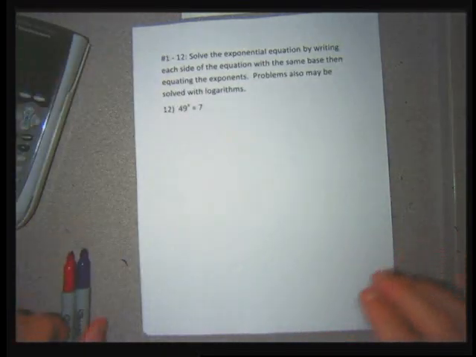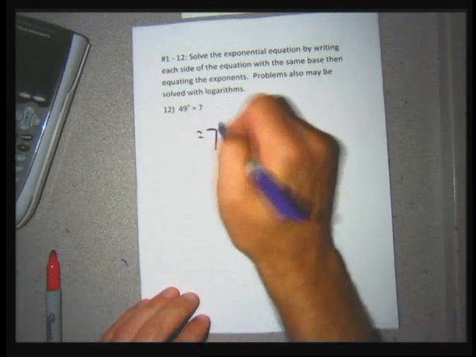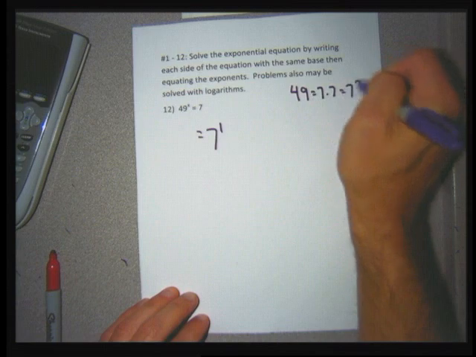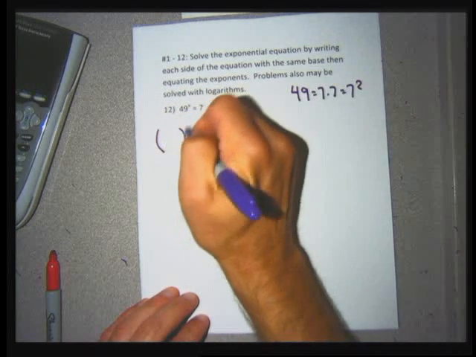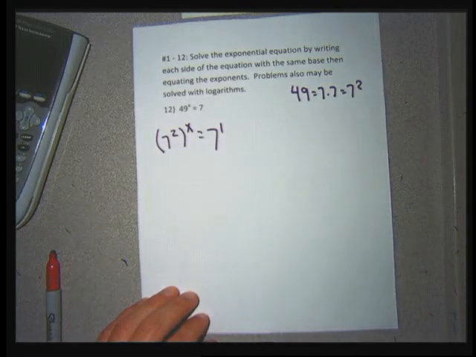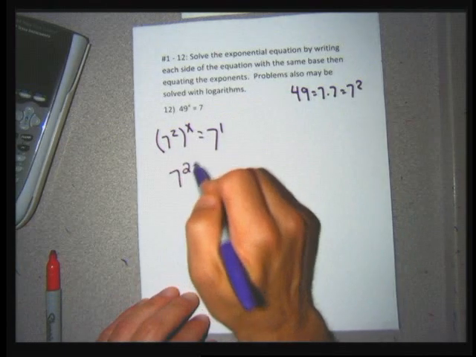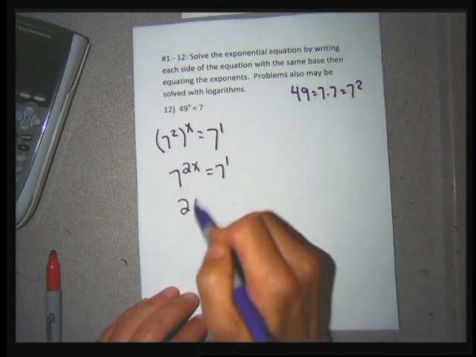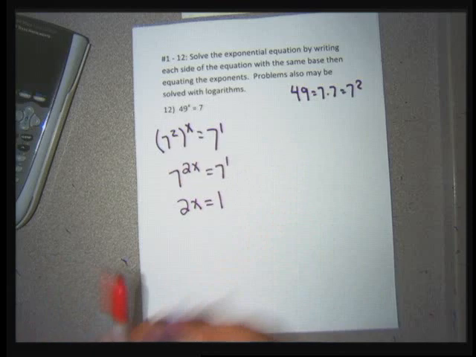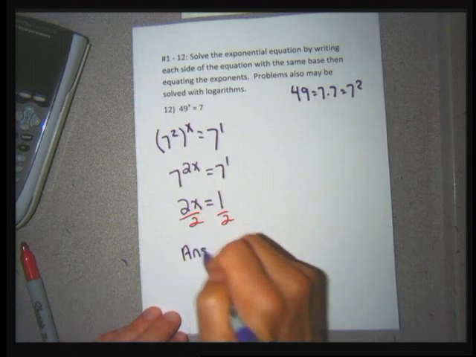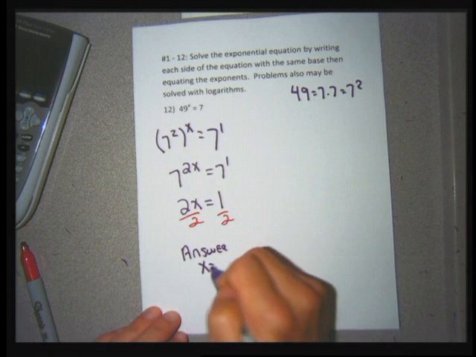So 12 is kind of the same as the last problem. 7, I can think of as 7 to the first power. 49, because 49 is 7 times 7, I can rewrite the 49 as 7 squared. So if I'm doing it without logarithms, this is the strategy that I do. I write the 49 as 7 squared. I multiply my exponents. I get 7 to the 2x equals 7 to the first. Bases are the same. I drop the exponents. I get 2x equals 1. Divide by 2, divide by 2. I get the answer that I'm going to check, because it's easy to check, of x equal to 1/2.